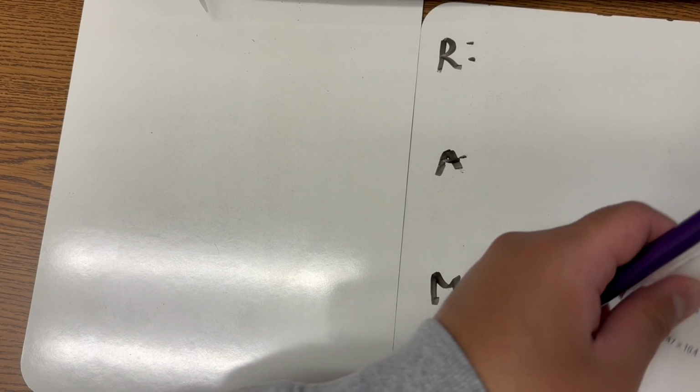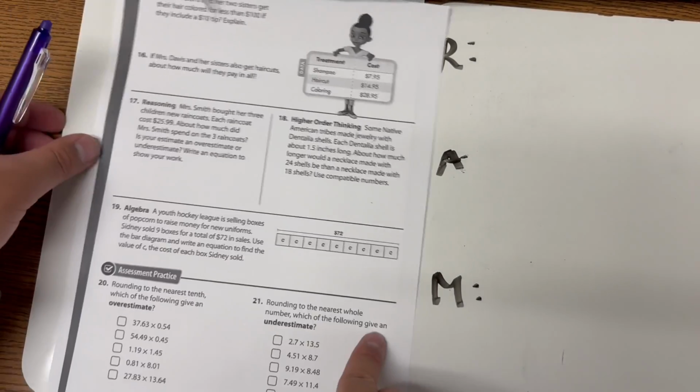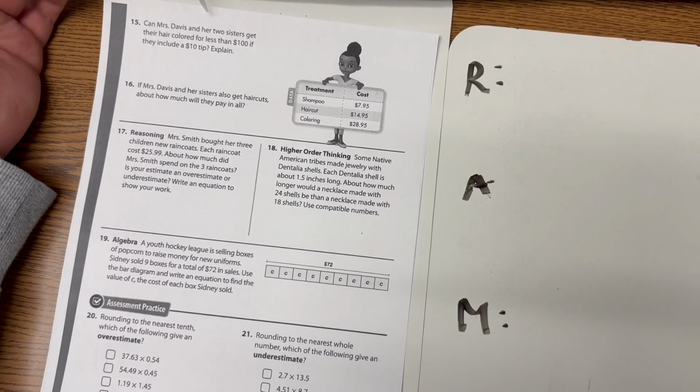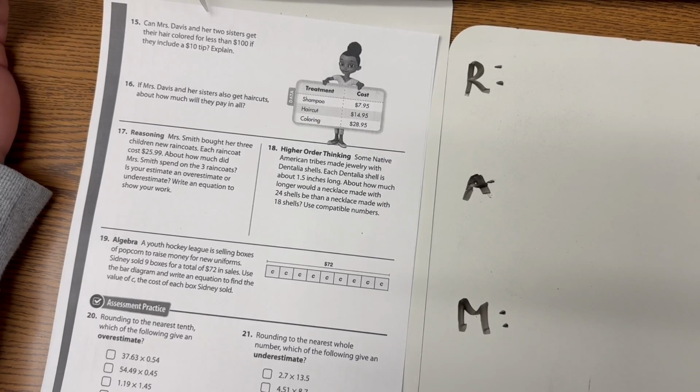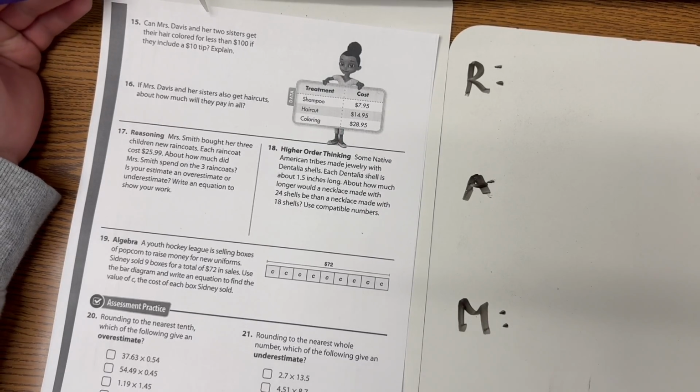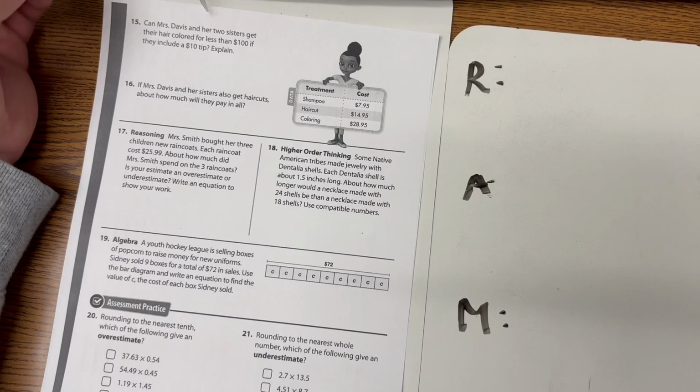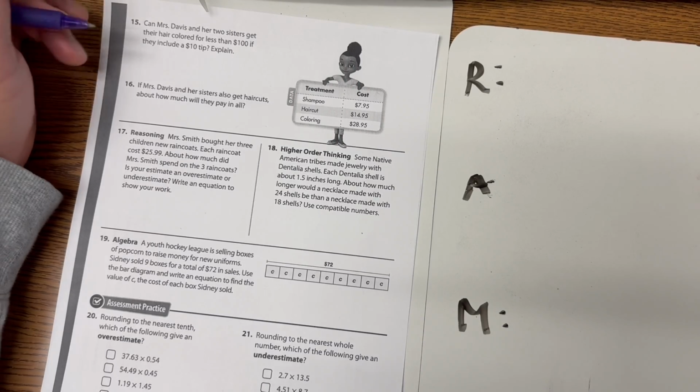Let's move on to the back side of this paper. Remember, the back side of my practice sheets are always more like the assessment than the front side. We need to know how to pull information from tables and paragraphs or sentences in order to do the right thing.